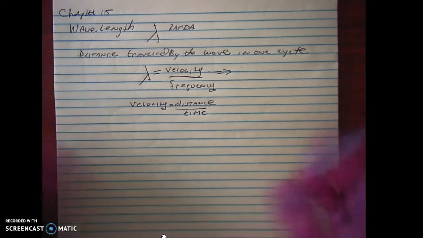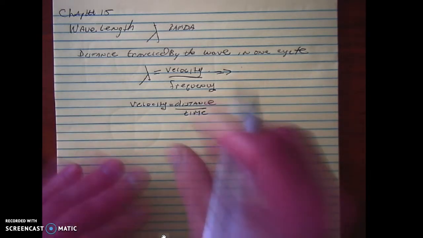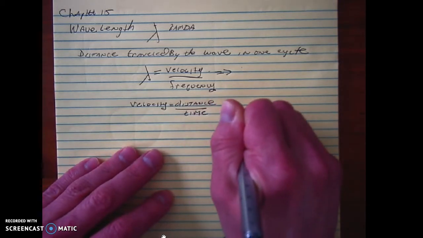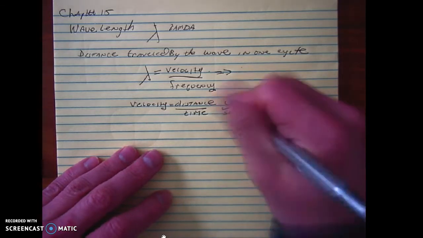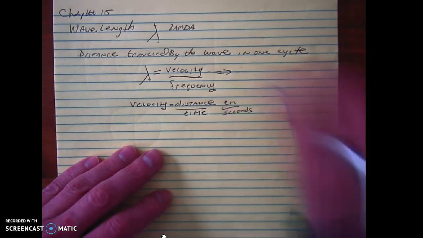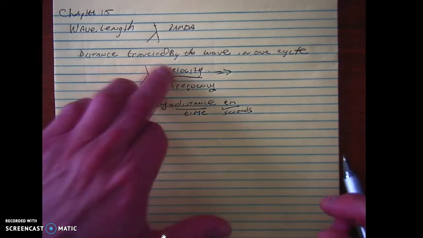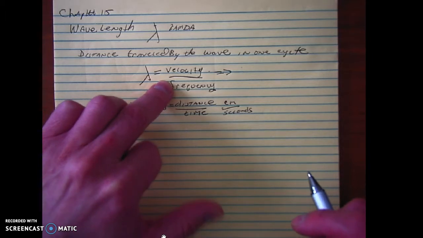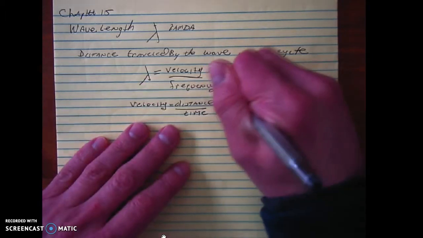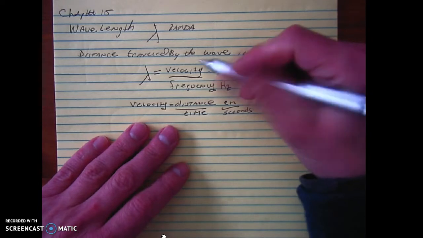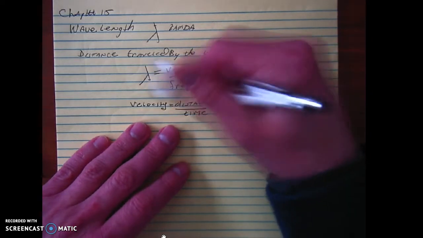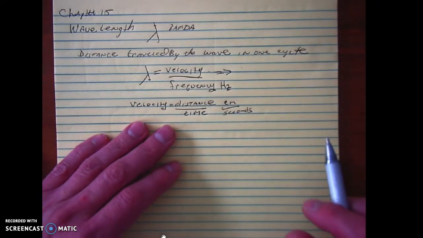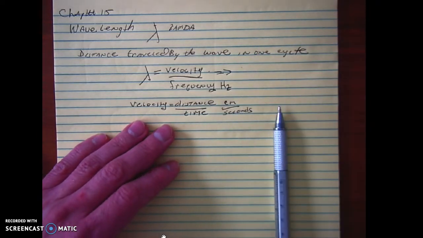So in this case, for distance we'll use centimeters here. Centimeters per, and time is always in seconds or milliseconds, but it's centimeters per second. Centimeters per second is velocity. So you've got centimeters per second for the velocity, and frequency is hertz. So what we have here is the units for wavelength, or lambda, is going to be centimeters per second per hertz. So it's going to be centimeters per second per hertz. So that is the units.